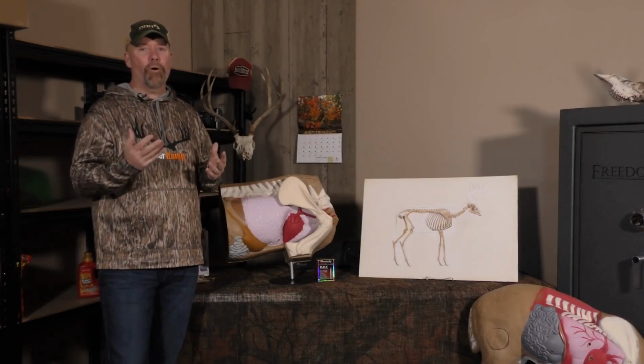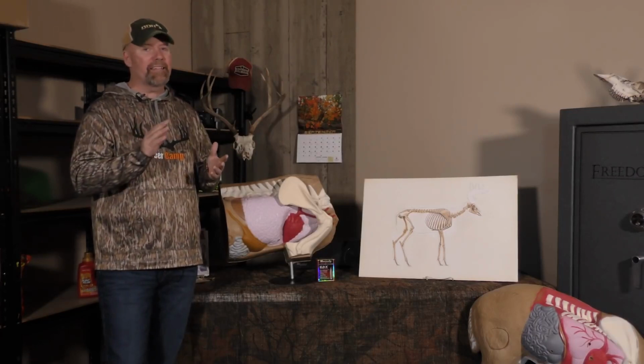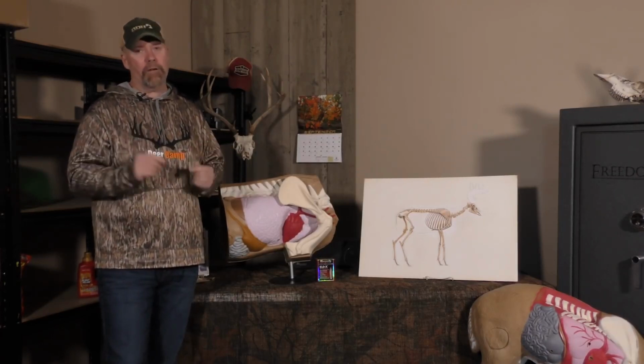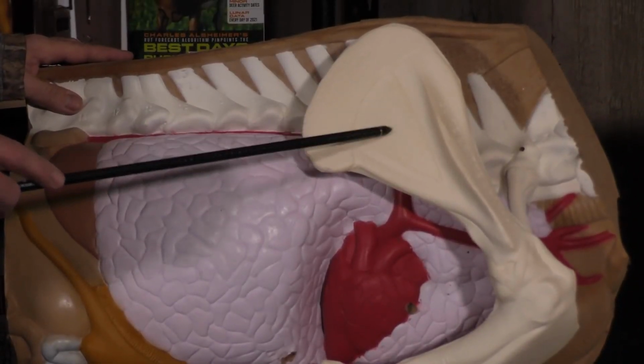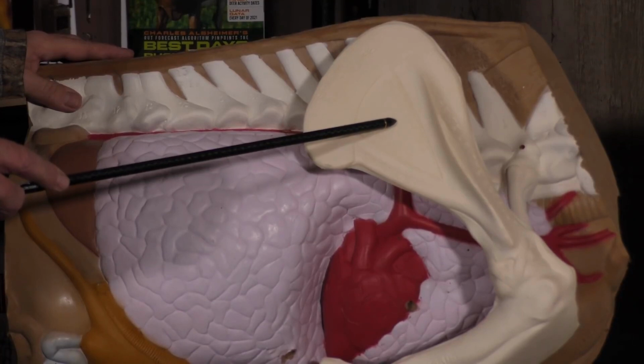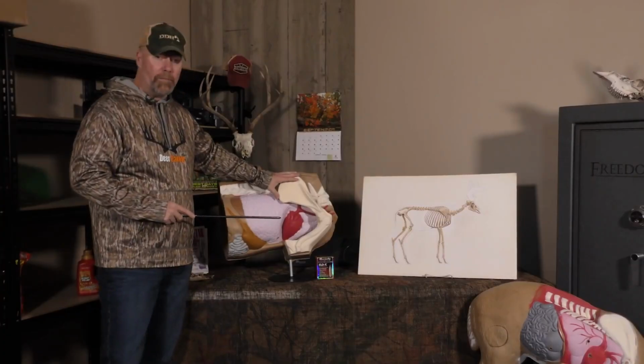How many times have you heard of the high shoulder shot? It's deadly for gun hunting, and I'm going to explain it for you here today. When you're gun hunting on a high shoulder shot, right here, the scapula, that's what we're talking about. But how does that drop the deer on the spot?